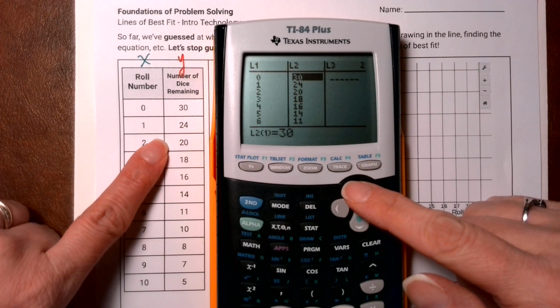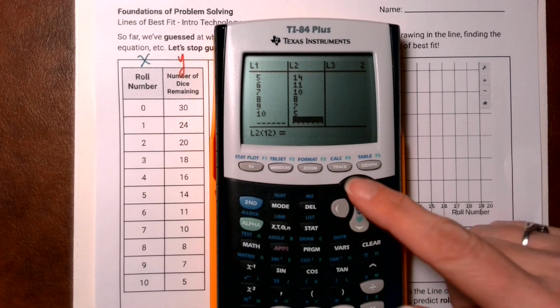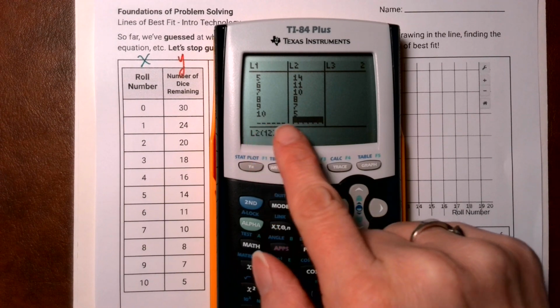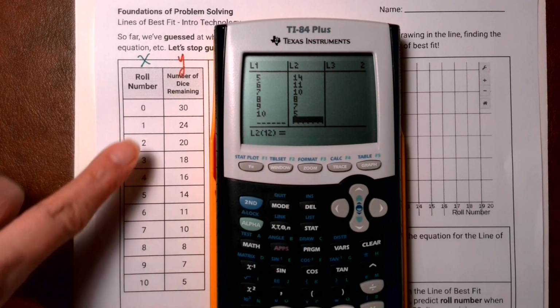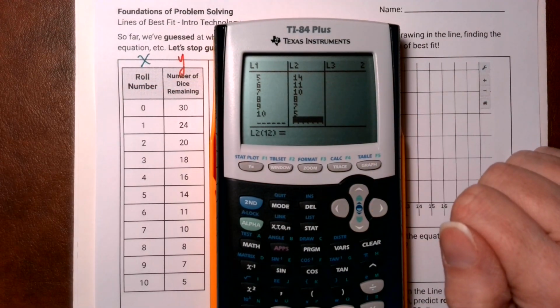Okay, make sure the data's all there. And remember what I said about entering the data? There should be an equal amount in both of your columns. We should have the same number of values entered into each of them.